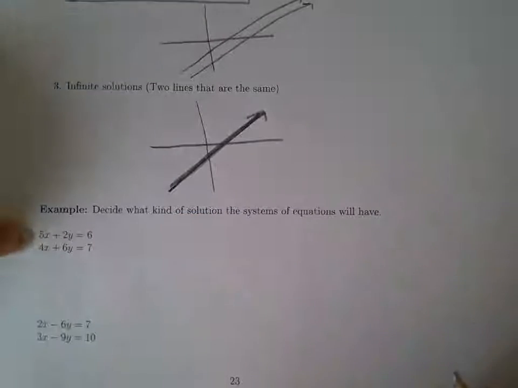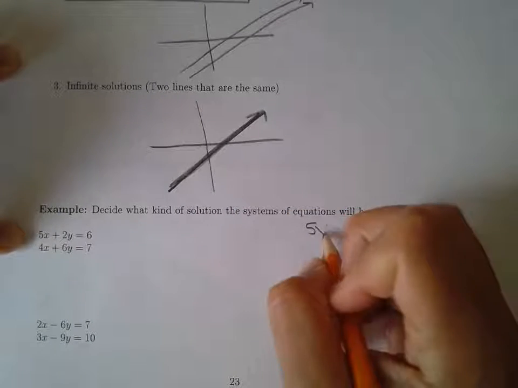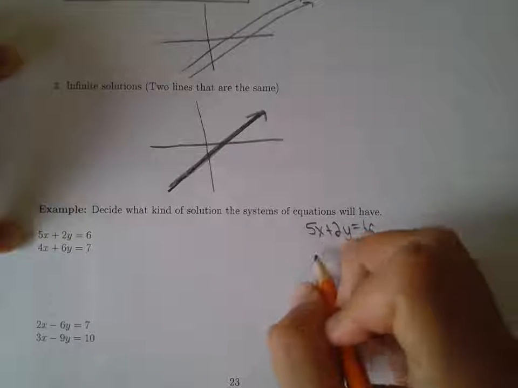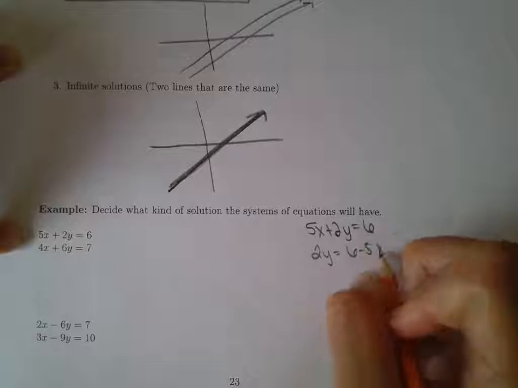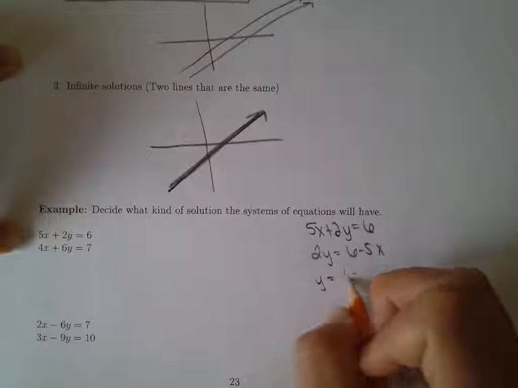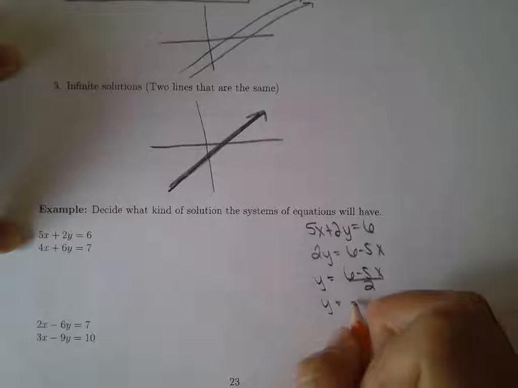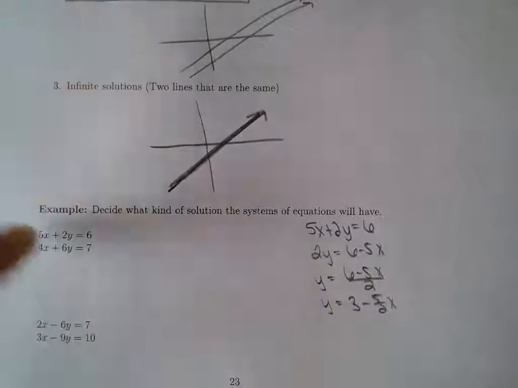Okay, so I'm just going to come over to this side, and I'm going to do this one, 5x plus 2y equals 6, solve for y here. So subtract 5x on both sides. So 2y equals 6 minus 5x. Then we'll have y equals (6 minus 5x) over 2. So y equals 6 divided by 2 is 3, minus 5/2 x.